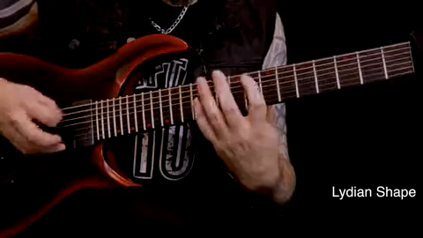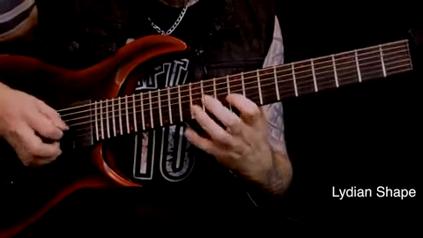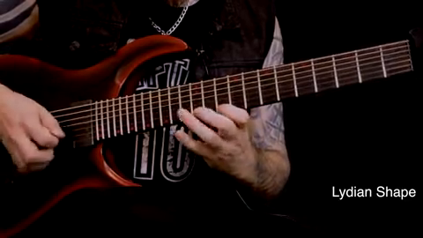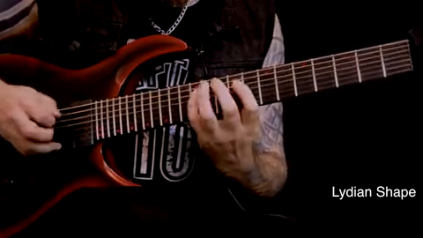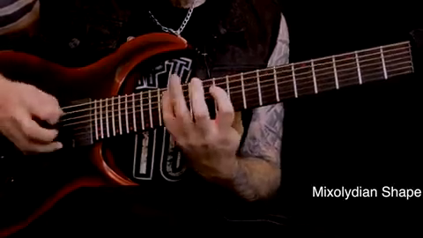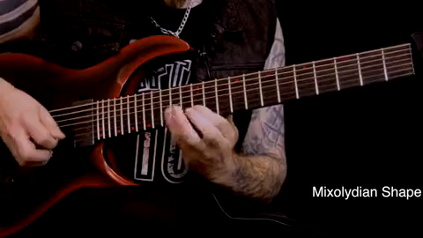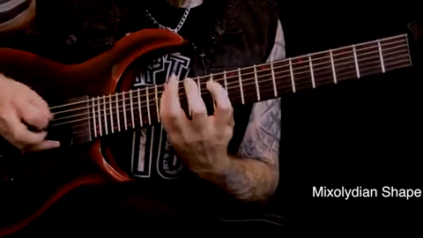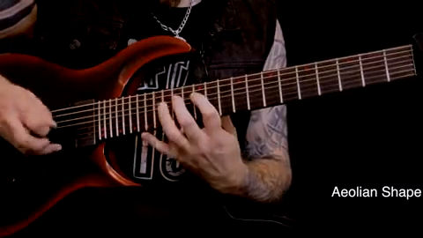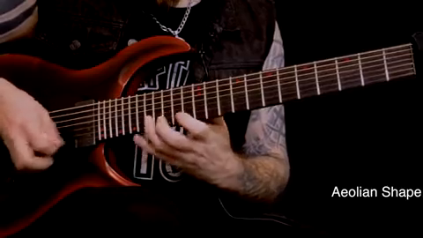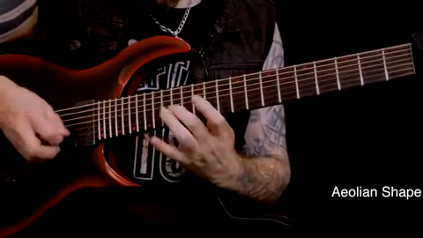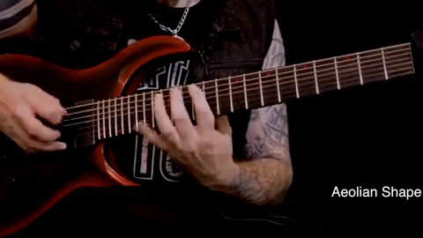Lydian shape. Mixolydian shape. Aeolian shape. And Locrian shape.